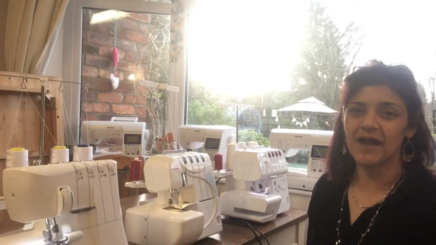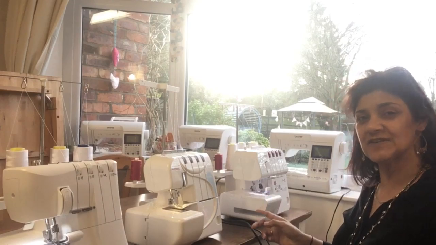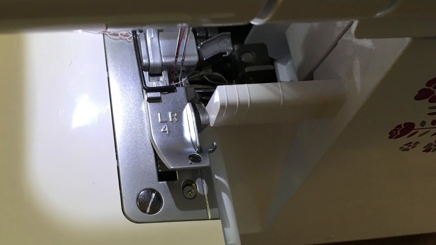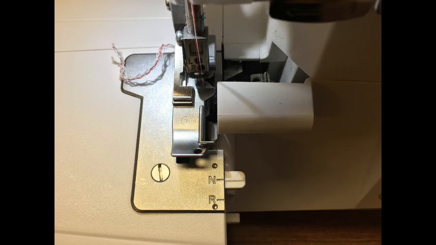Welcome. So I have 3 overlockers to demonstrate seam allowances. Why have I got 3 different ones? The reason is all 3 of them have different ways of identifying your seam allowance.